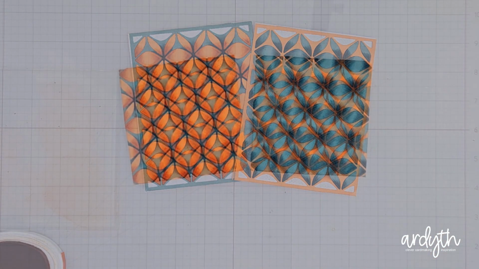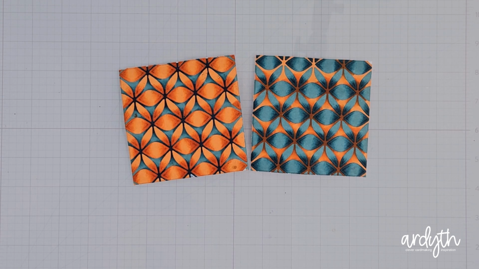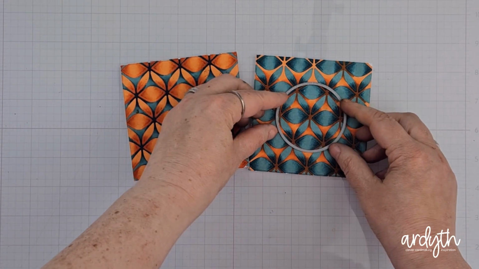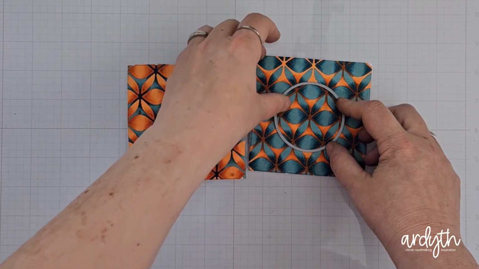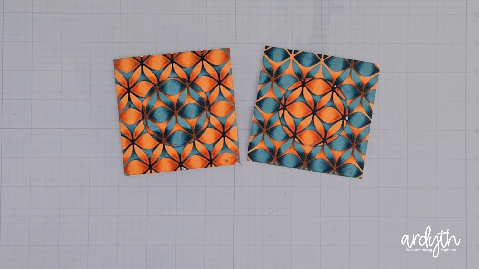Once both my panels were finished, I trimmed them with square dies. That's why I didn't add those top pieces in, but you could definitely do that and use the full panels if you want. To get that reversible feature from the comforter, I used a circle die to cut a circle from the center of each panel.